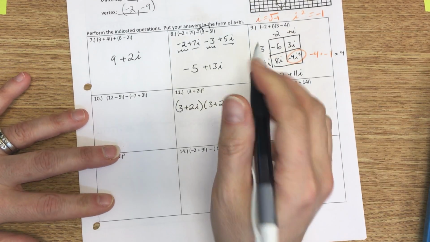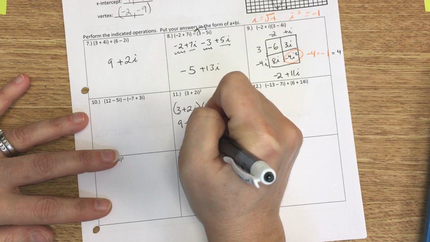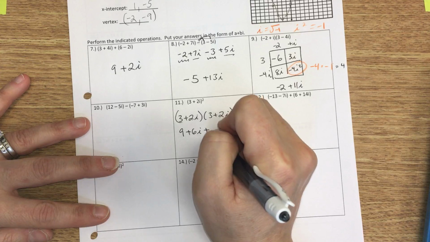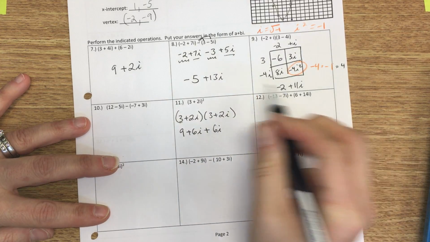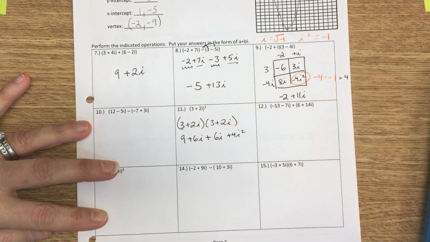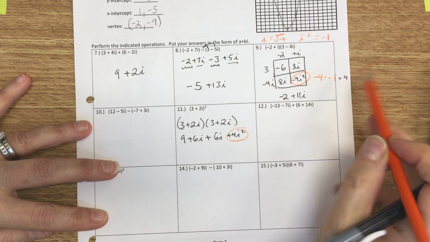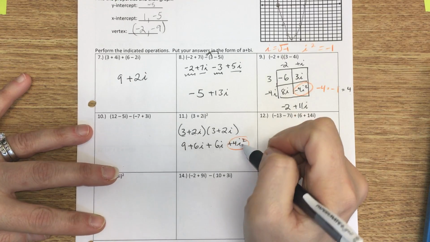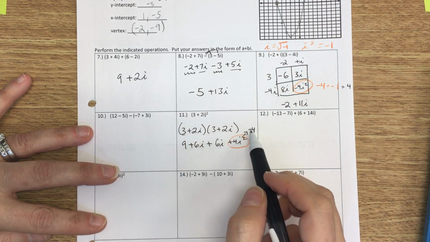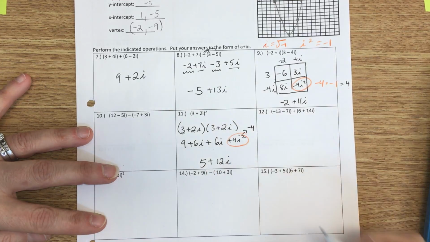So first, 3 times 3 is 9. Then 3 times 2i is 6i. Then 2i times 3 is also 6i. 2i times 2i is 4i squared. And again, here I had negative 4i squared and that became positive 4. Here I have positive 4i squared. Well, if i squared is negative 1, this is going to become negative 4. So 9 minus 4, put my real numbers together, and then put my imaginary numbers together.